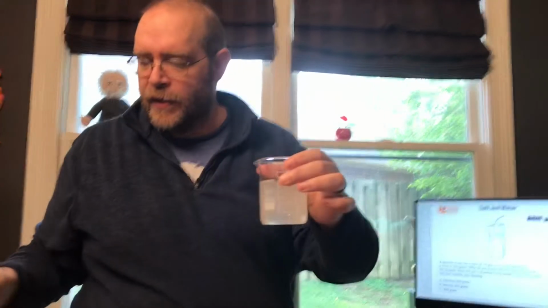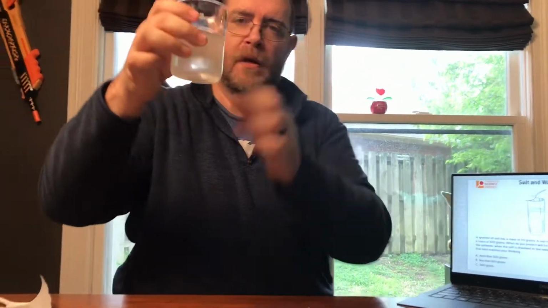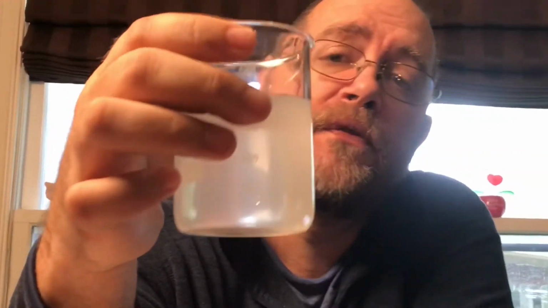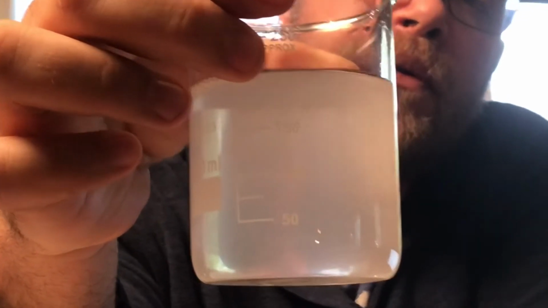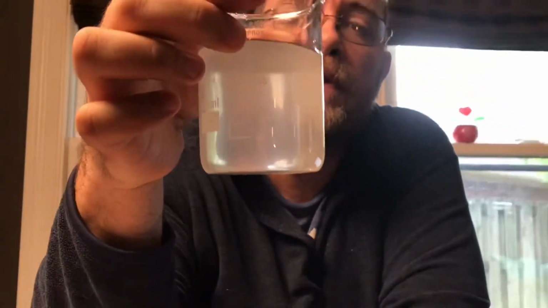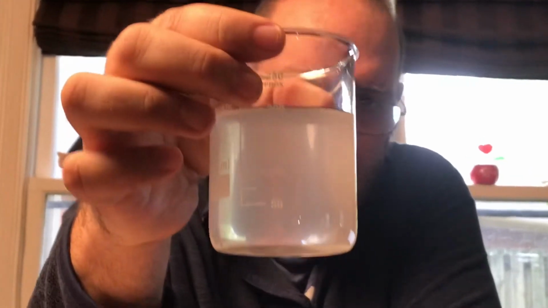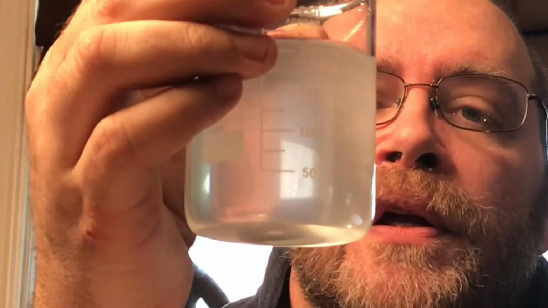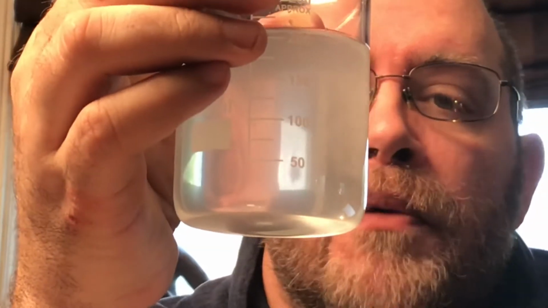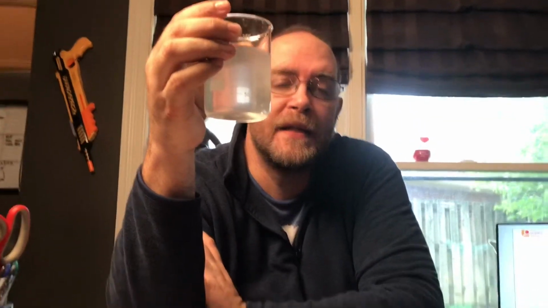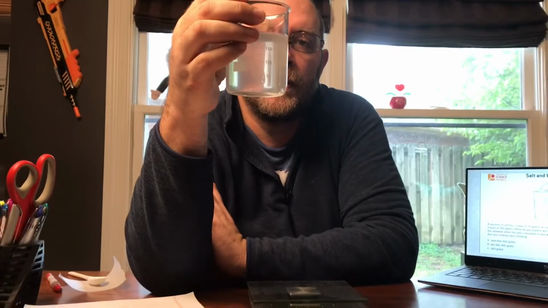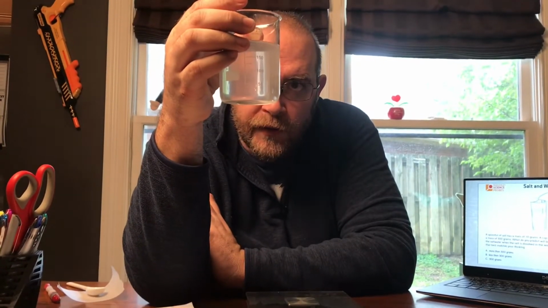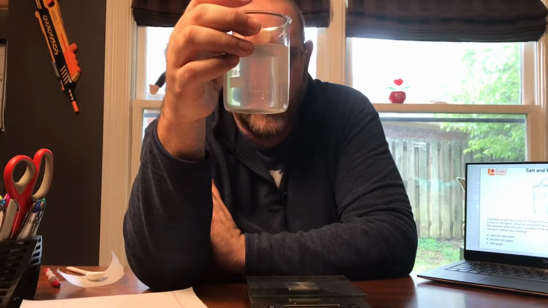But anyway, here we have our dissolved salt water. Now, if you look closely, and you probably can't, but you can do this at home, I can see just little bits of salt that are still swirling around in there. So we probably exceeded the amount of salt that this water can hold. That's okay. That's all right.